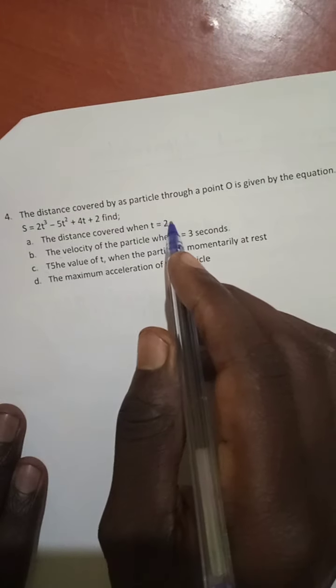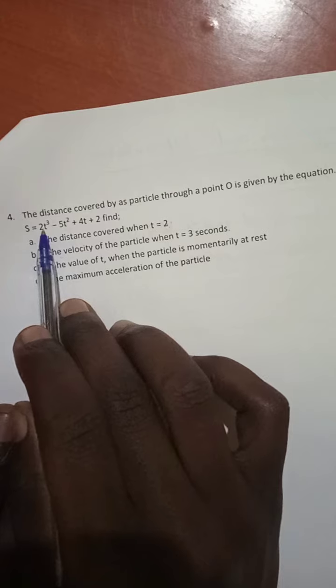The displacement, the distance covered by a particle through a point O, is given by the equation S = 2t³ − 5t² + 4t + 2. Find the distance covered when t is equal to 2. Remember, S is the distance. So when t is equal to 2, you simply substitute 2 wherever there is t.